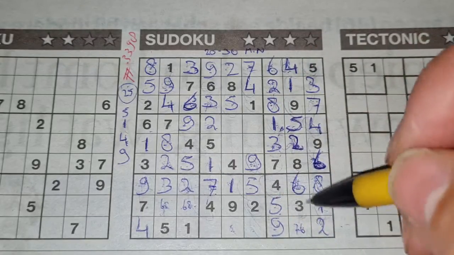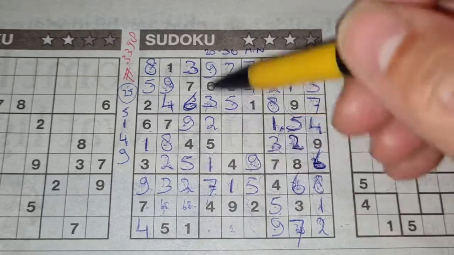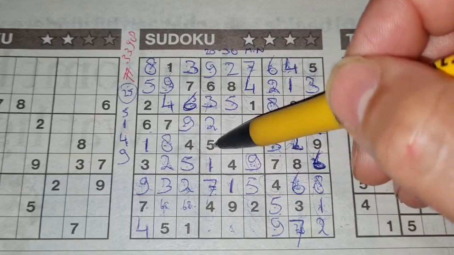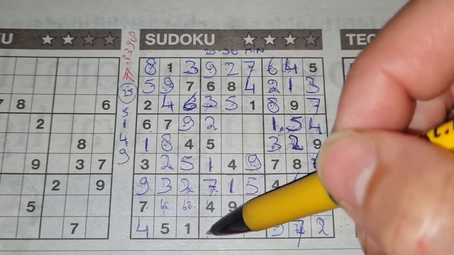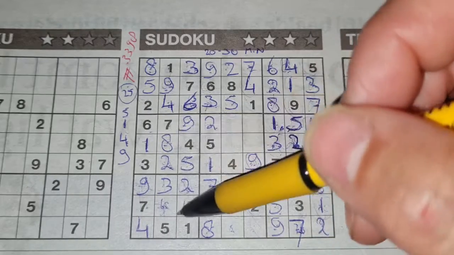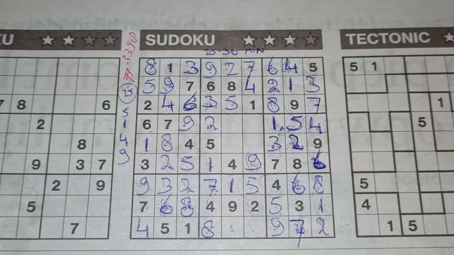One box left in this big square for the number 7. Alright, one number left in this column. 1, 2, 3, 4, 5, 6, 7. The 8 is missing. Alright. Here we have 6 and 8. We have an 8 there, no 8 there. 8 should be here. The 6 goes there.